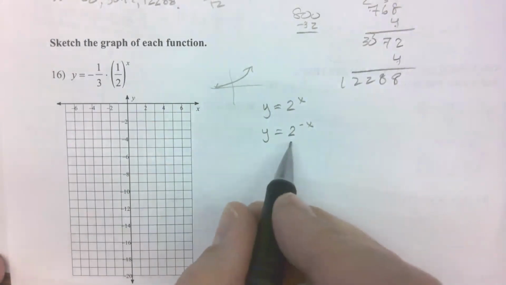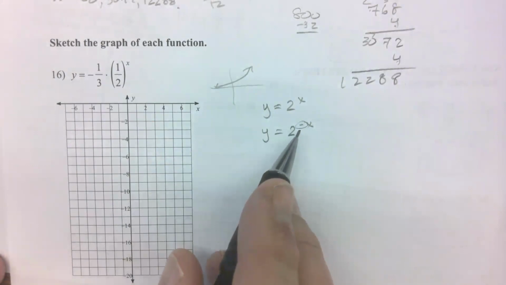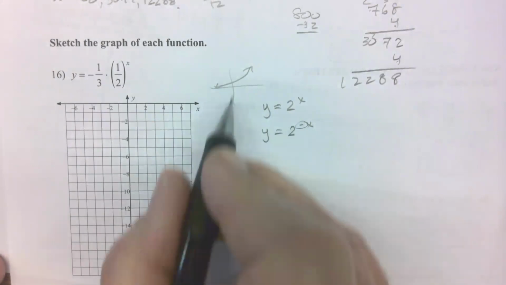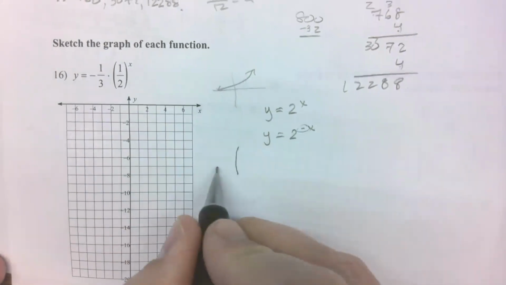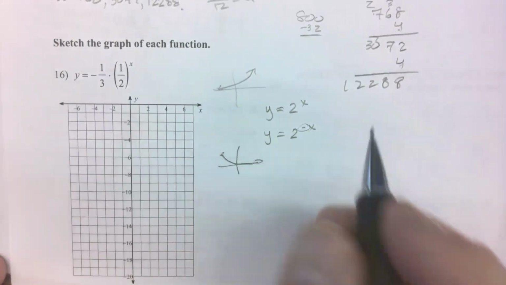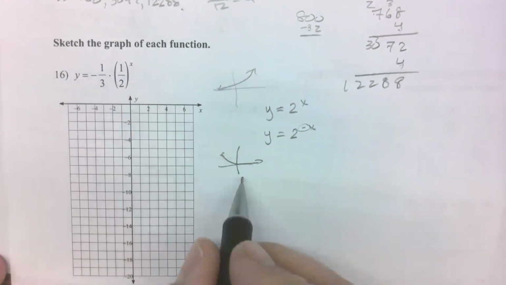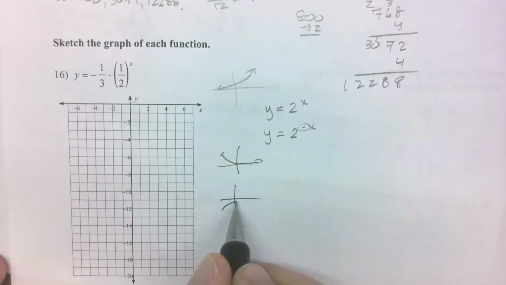So what's going to be happening here is it's going to have a reflection over the y-axis. In other words, instead of looking like this, it's going to look like this. It's still going to go through this point, but then it's got to flip, because this is a reflection over the x-axis. So now it's going to go down like this.